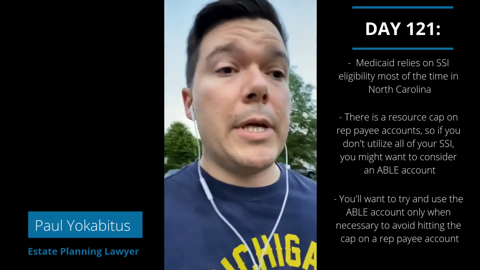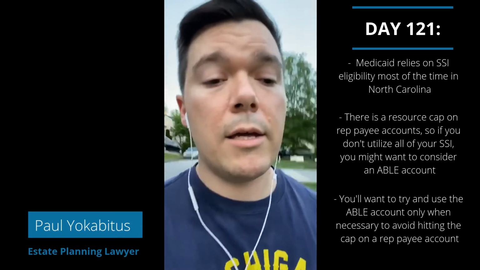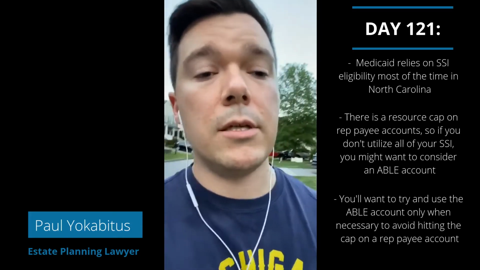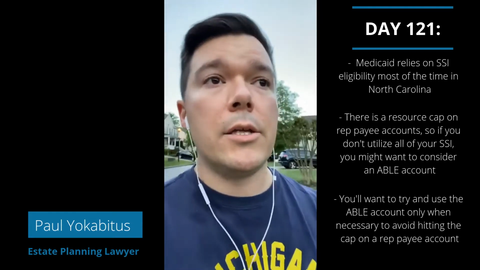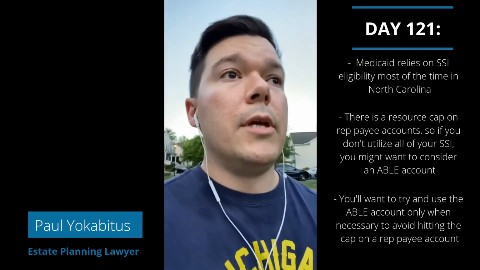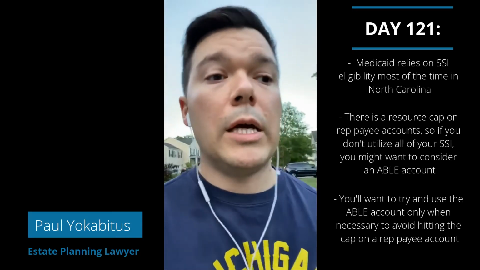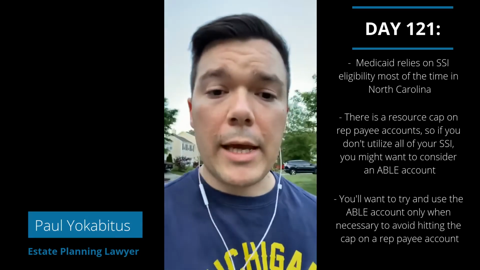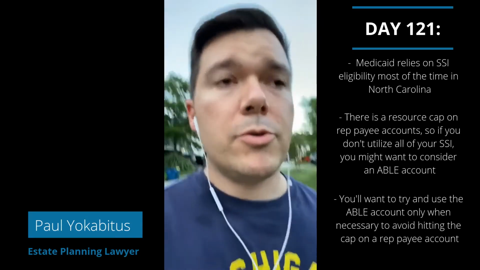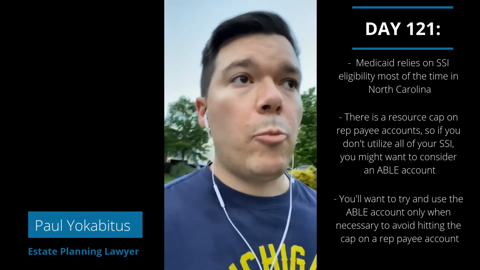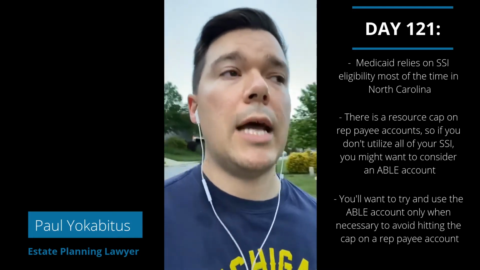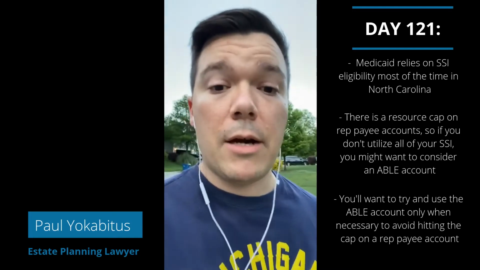So generally speaking, if you're not using your SSI every month, through expenses and your support and maintenance and those sorts of things, it can start to accumulate. And the cap applies to normal bank accounts like checkings or savings, but it also applies to representative payee accounts. Some parents provide more support than others, and so the SSI amount doesn't get spent out every day.